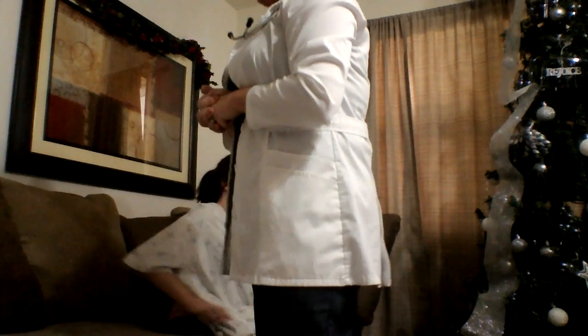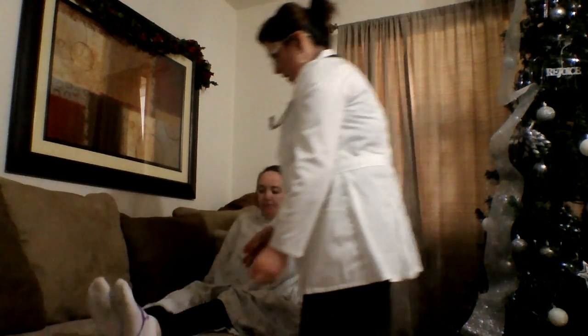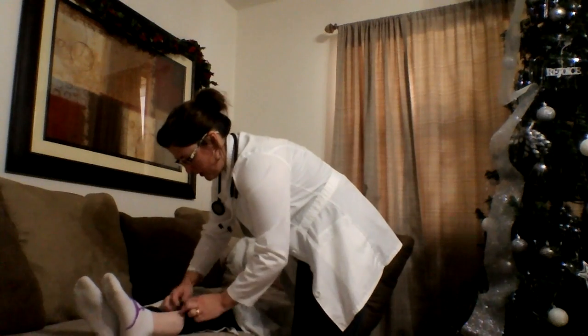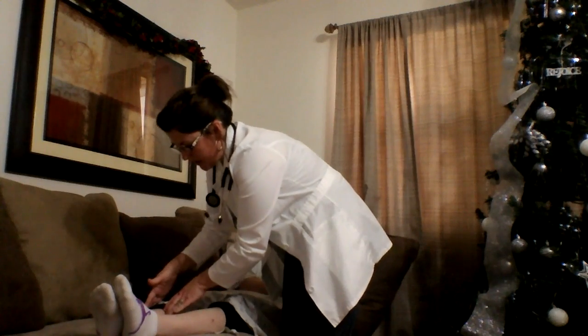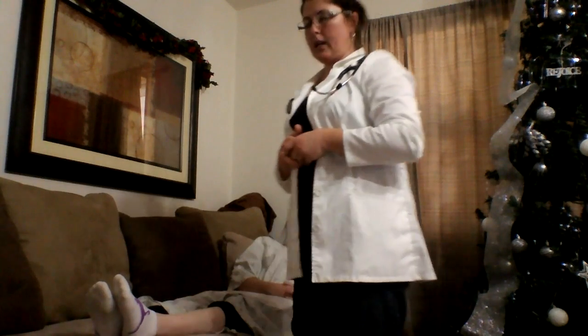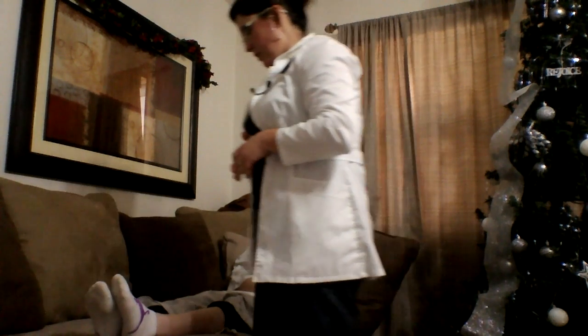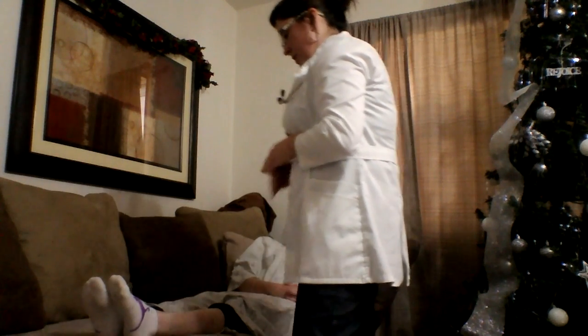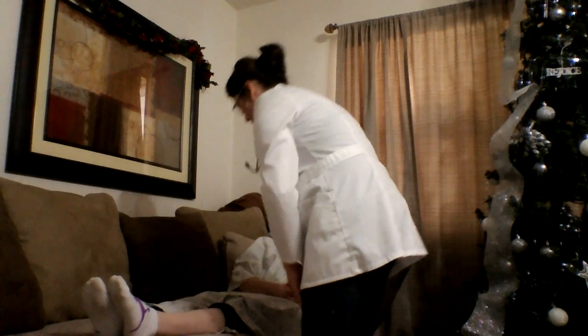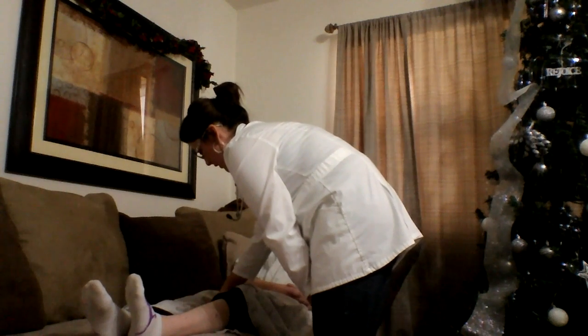I'm going to move to inspection of the feet and legs. I'm going to look for overall hair distribution. If you want to put your legs back up, that's fine. I'm just going to look at the overall hair distribution, the skin, dryness, any lesions, any breaks in the skin, any edema. I'm going to assess the pulses in the lower extremities, beginning with the popliteal.